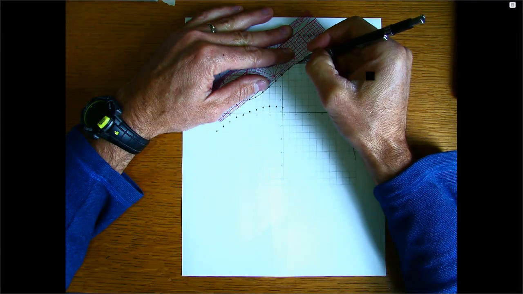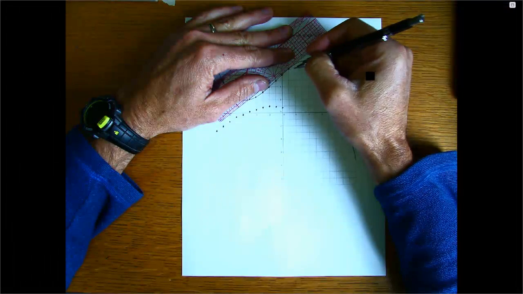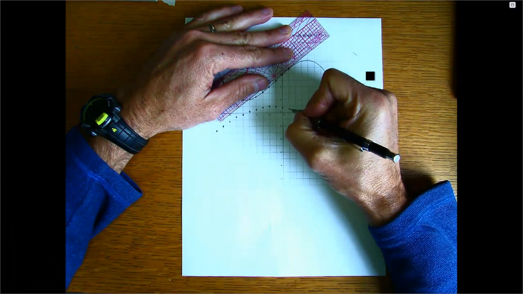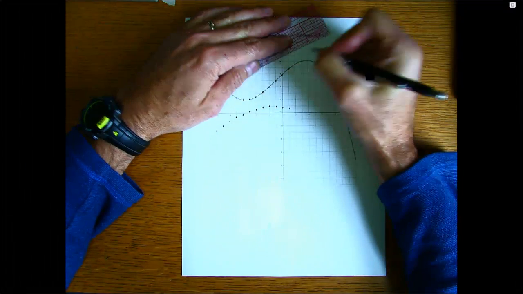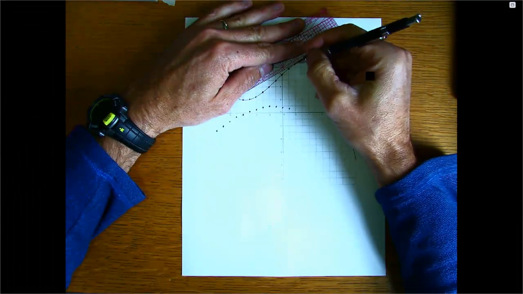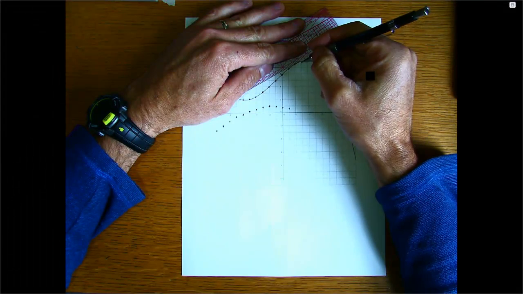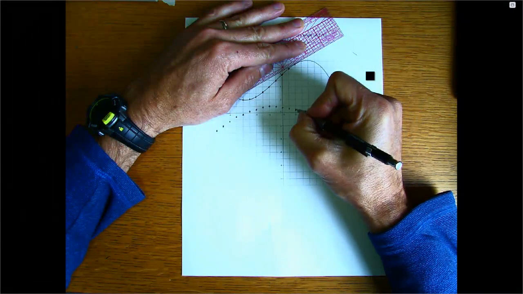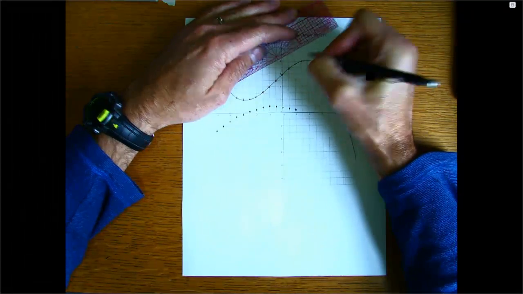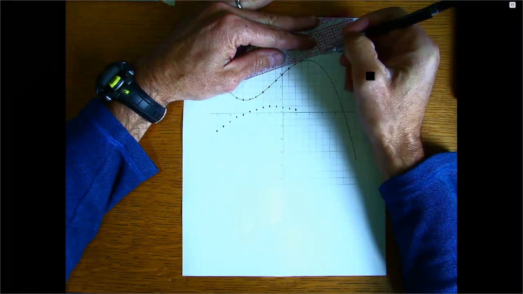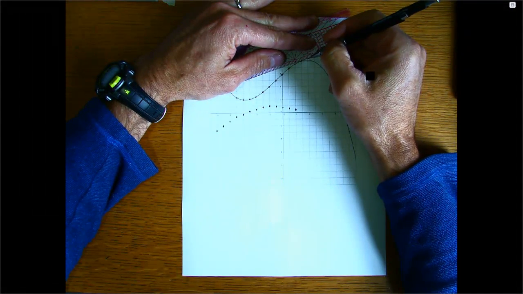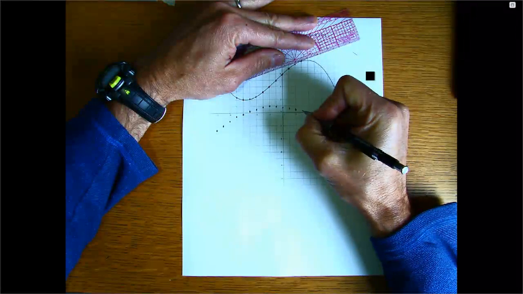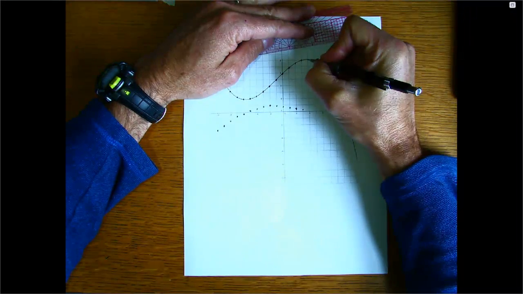Over 1 and up looks like 2/3-ish. I'll go to this point next. Over 1 and up now it looks like about a half. Go to this point next. See, over 1 and up about a third, so I'm somewhere in there.